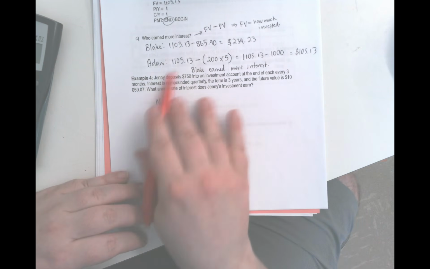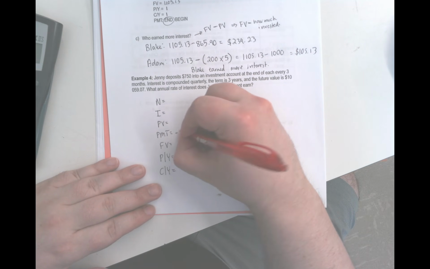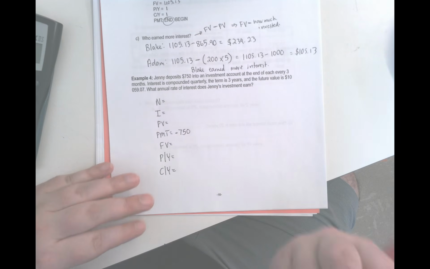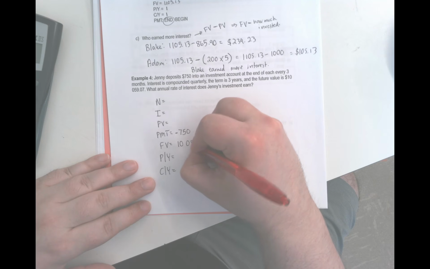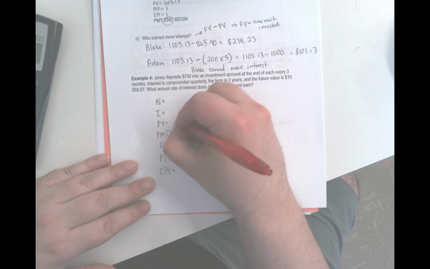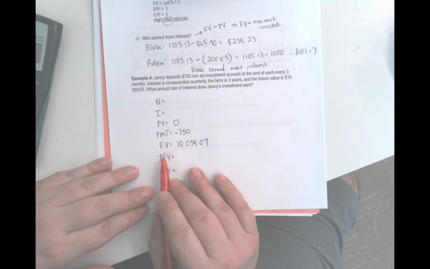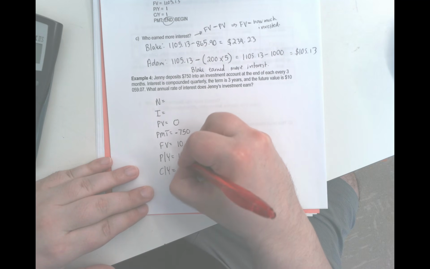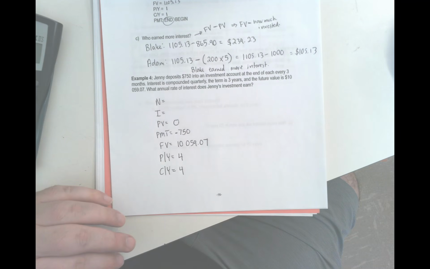All right, so she is investing $750 every 3 months. So that's my payment number. And remember, it's negative. We know the future value is 10,059.07. We're starting with a present value of 0. She's making payments every 3 months, so she is making 4 payments in a year, and it's compounded quarterly, so her compound number is 4.